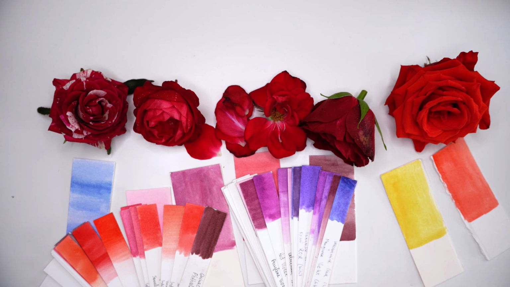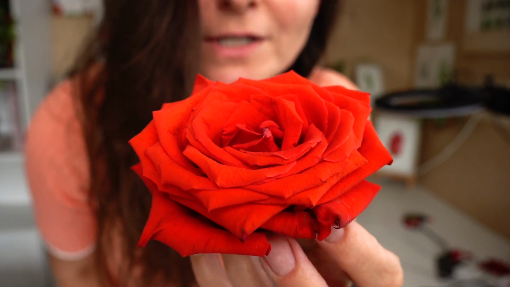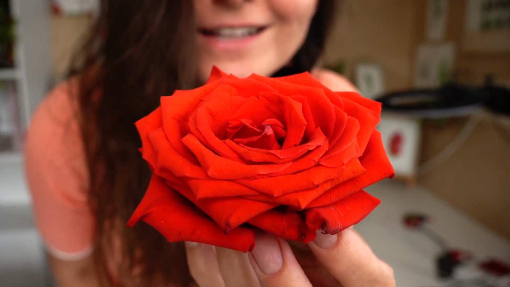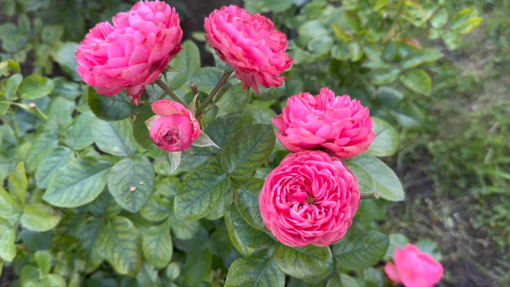Try this exercise for yourself and see how many different color tones can be in one hue. The richness of your painting comes from observing and reproducing different color tones. Let's go into the garden and compare a little bit more.